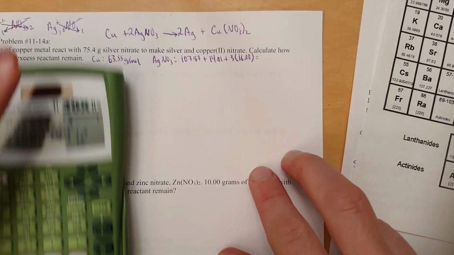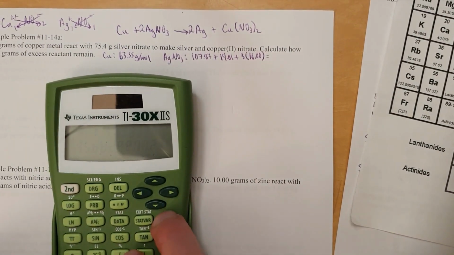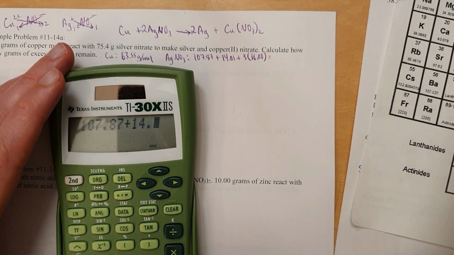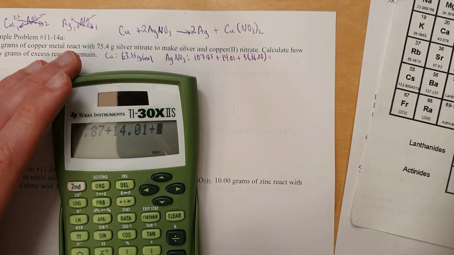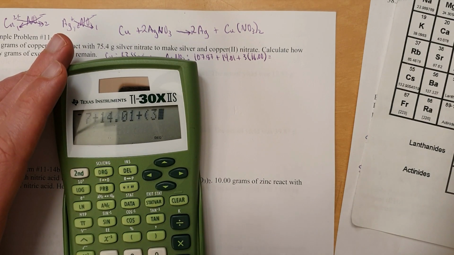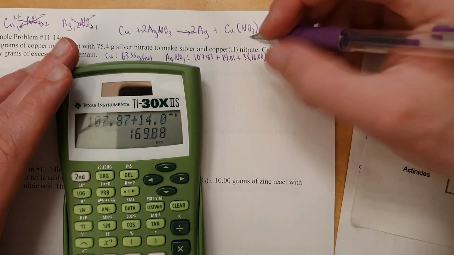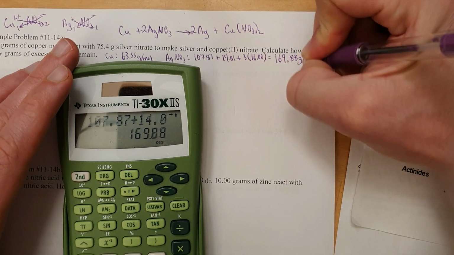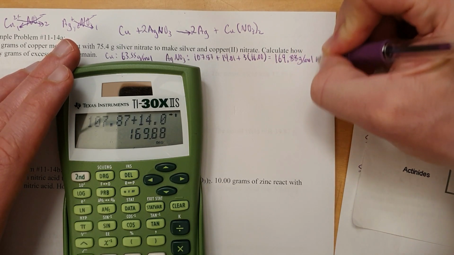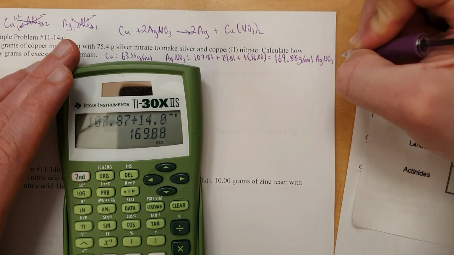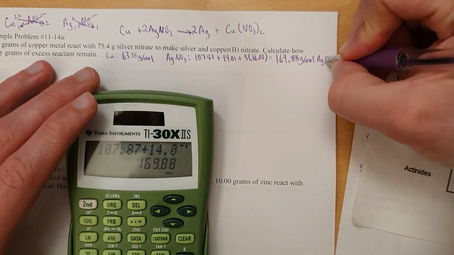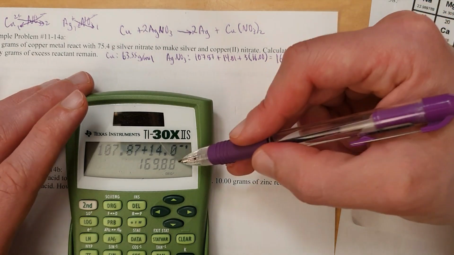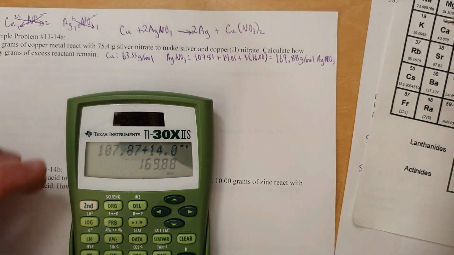Oops, get my camera steady. Okay. 107.87 plus 14.01 plus 3 times 16 is 169.88 grams per mole AgNO3. All right, I should make that a clearer letter N. All right, there we go. So that's that. Remember, always the hundredths place for those molar masses.